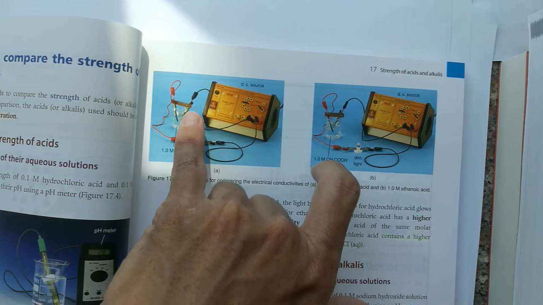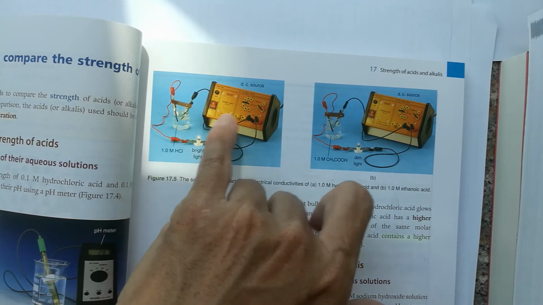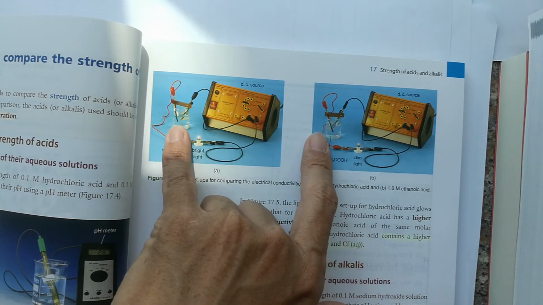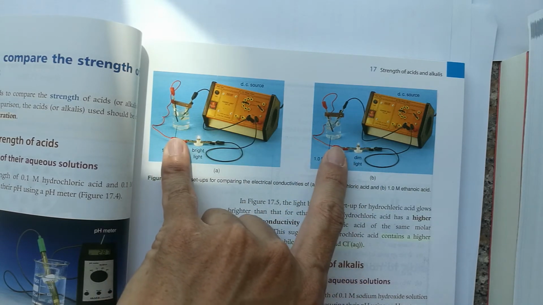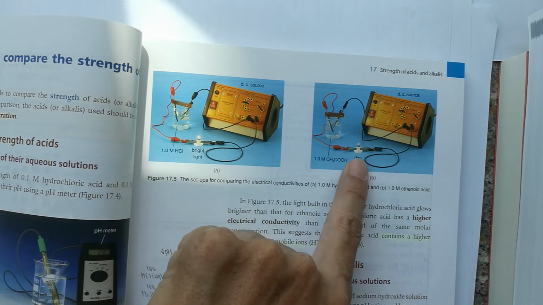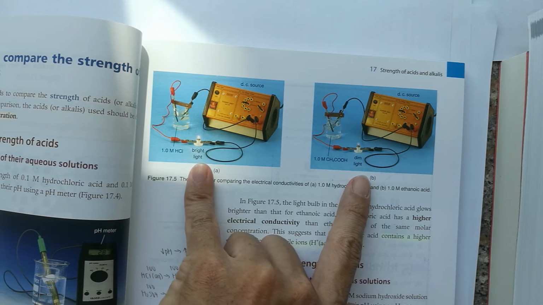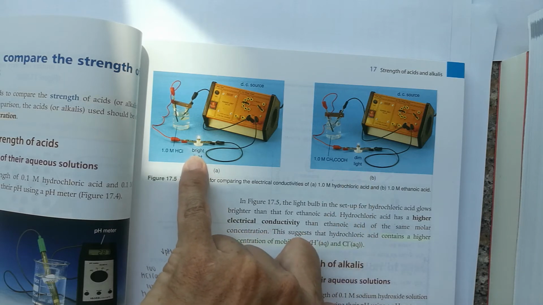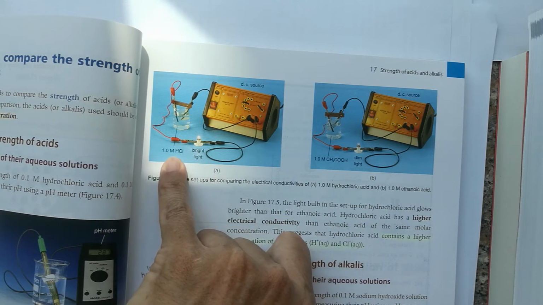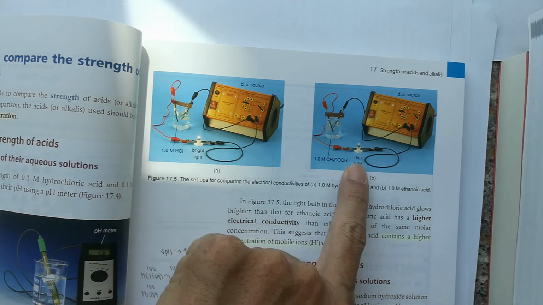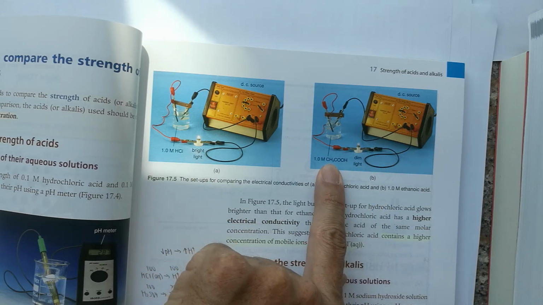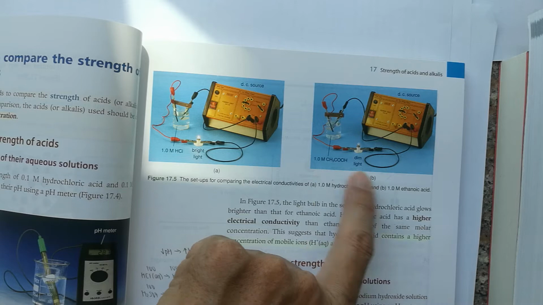And then you dip 2 electrodes into the two acids and connect to a light bulb. As shown in the diagram, the result is bright light from HCl and dimmer light from CH3COOH, the phenolic acid.